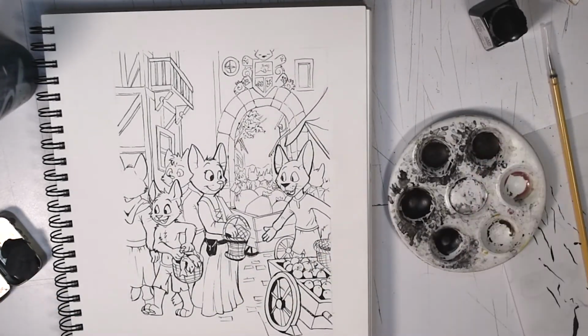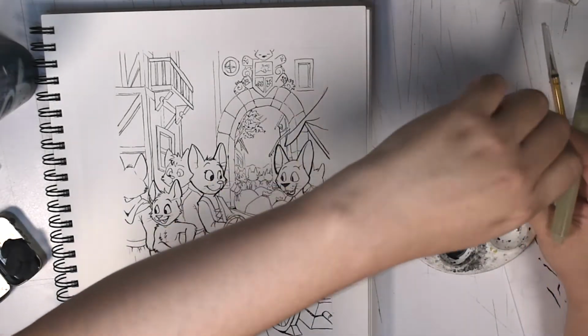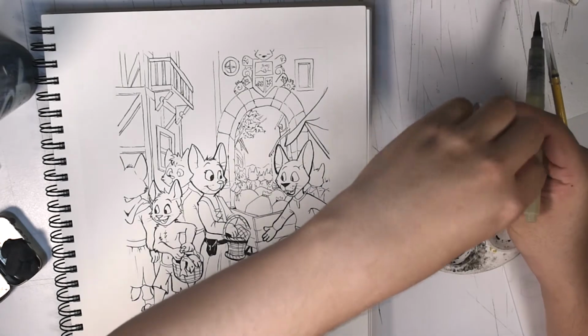Now I take my godet, which as you can see is already very used. But since I have only used it with the same black Indian ink, I have not washed it.